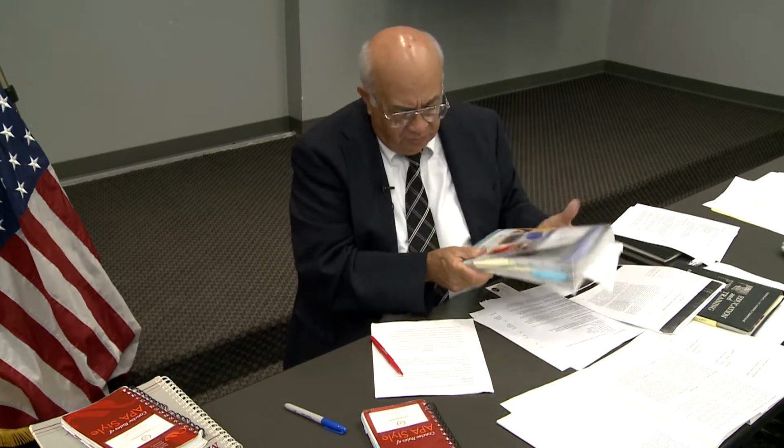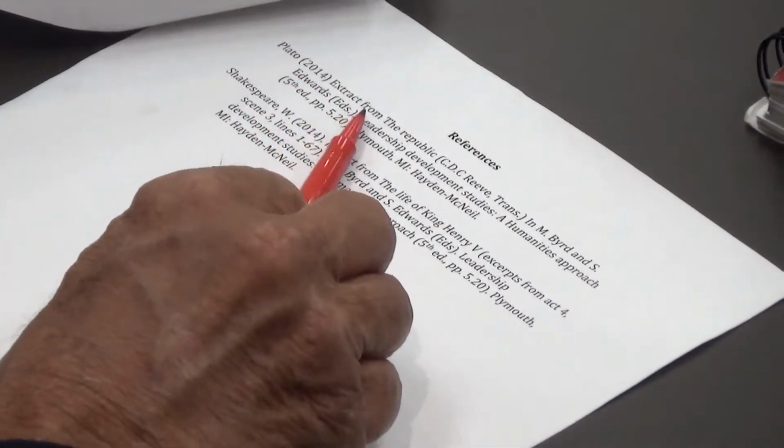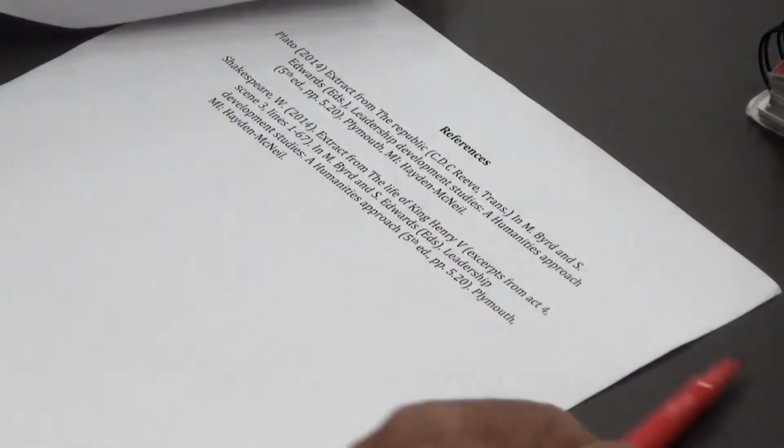Okay, I can find page 6. Here we go. Page 4, 5. There it is, page 6. If I go to page 6, this is a piece from Plato's Republic. It says here that Plato was the author. This book was published in 2014. Now we can find it. Here's the reference. The person did the references correctly. Plato, 2014, extracted from the Republic, and goes on and so forth. But this is the correct way to do it.